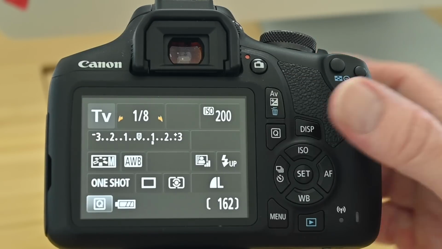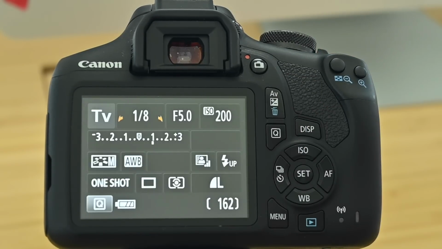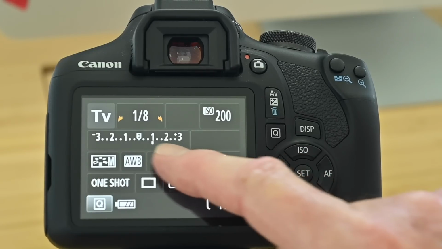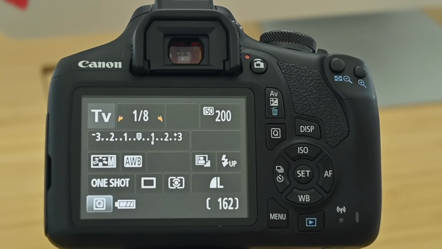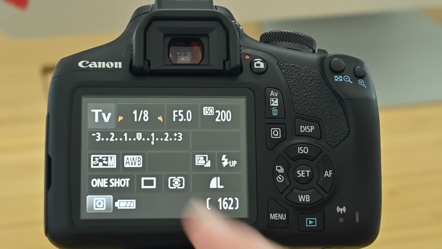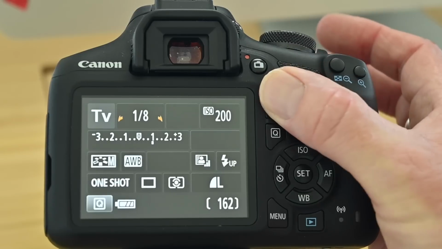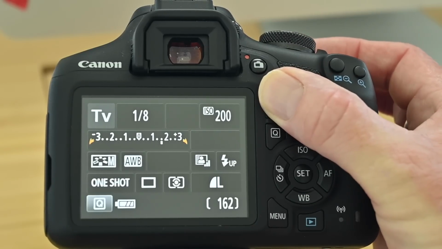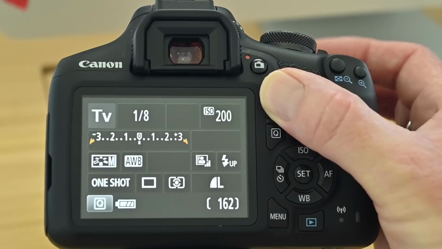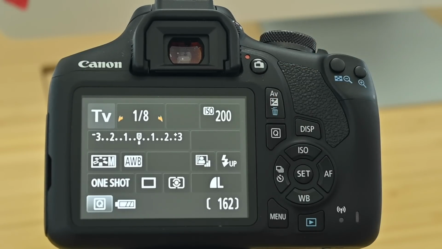So now when I press the shutter button lightly, the camera will choose a different aperture based on what I want, which at the moment is a one stop overexposure. So currently any image I take will be overexposed by one stop. Of course I can change this at any time by holding down the AV and turning the dial. Going back to 0 resets you back to the default.